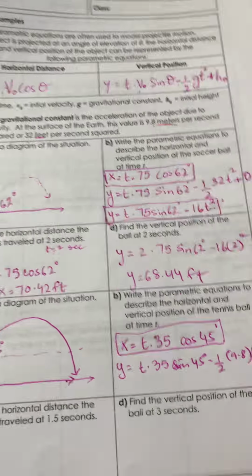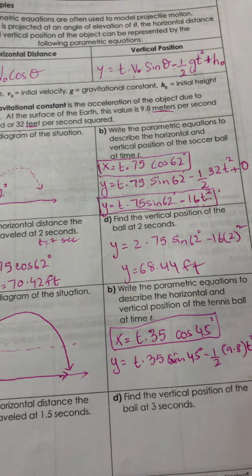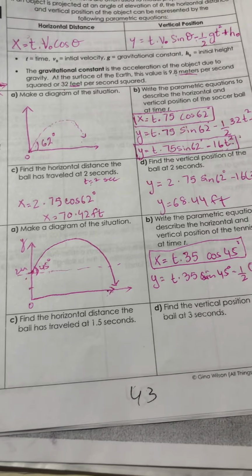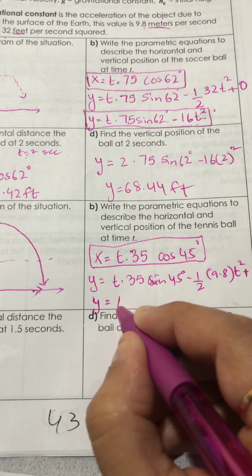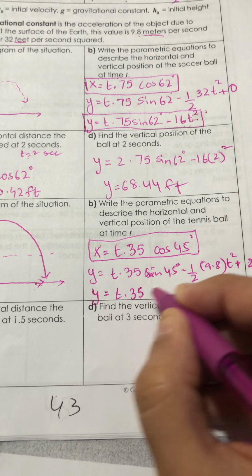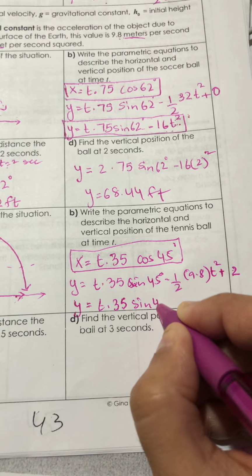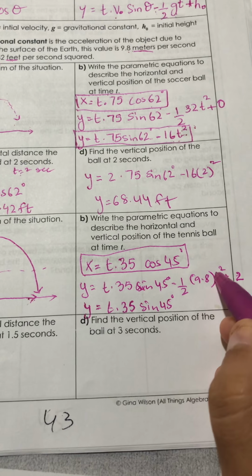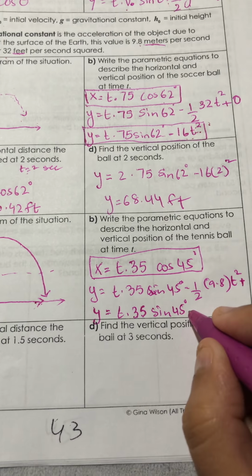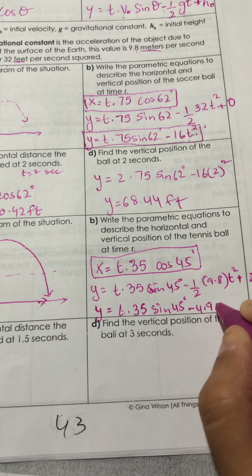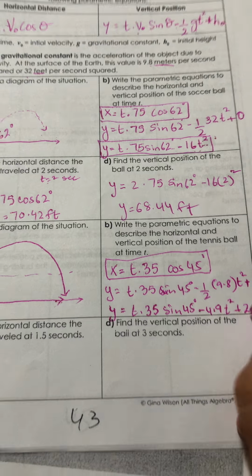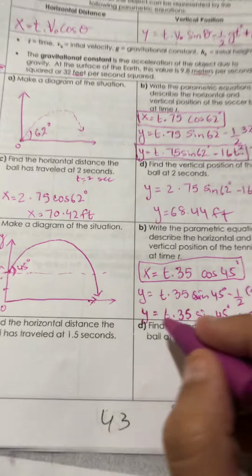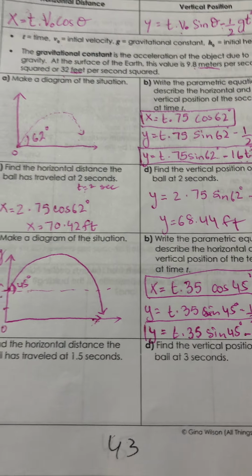It's plus. Simplify, I get y equals t times 35 sine of 45 degrees minus 4.9 t squared plus 2. This is my vertical distance equation.